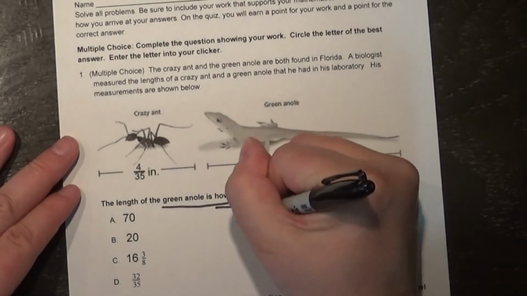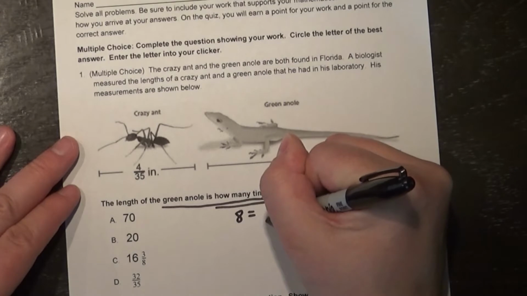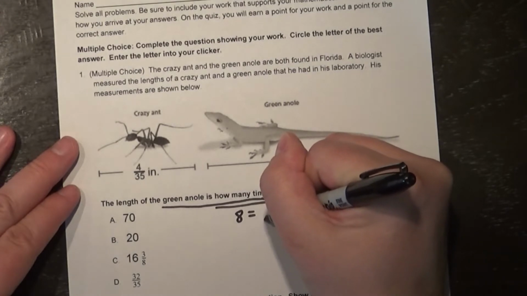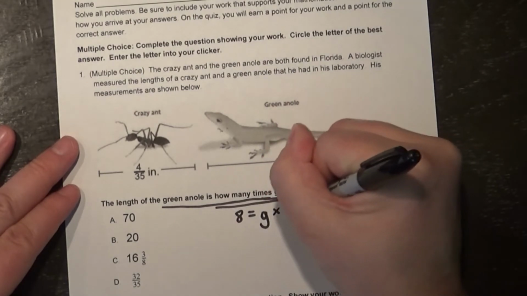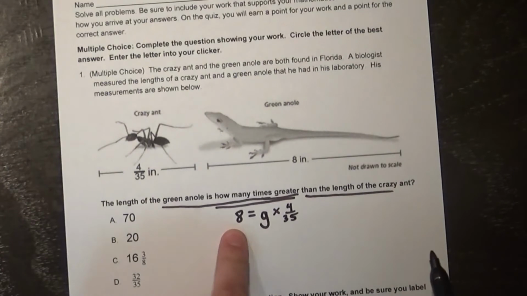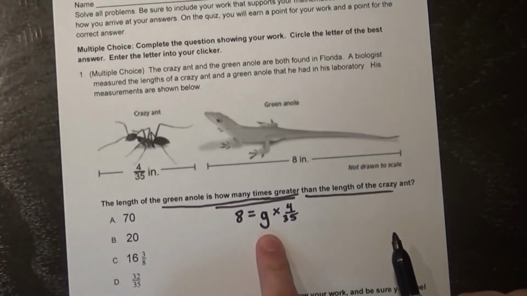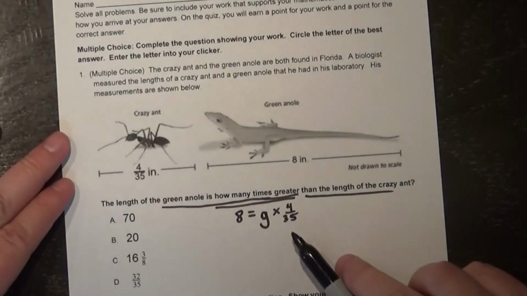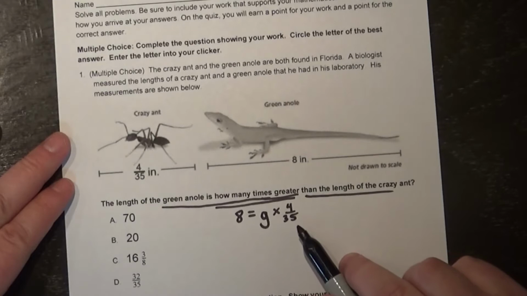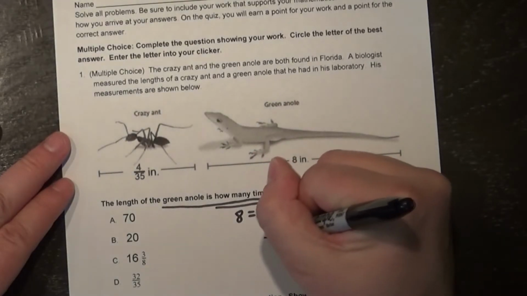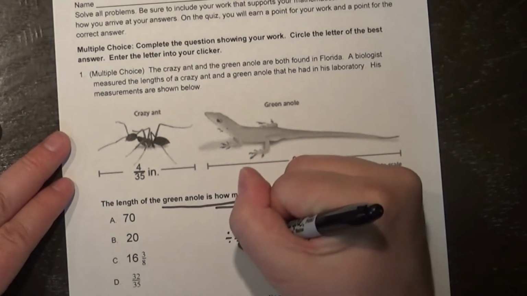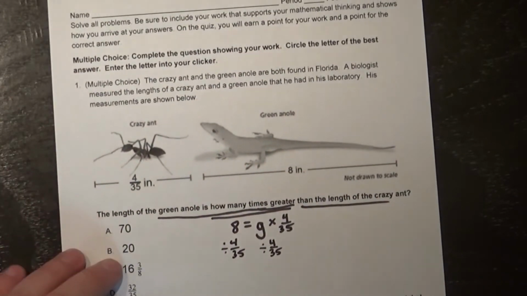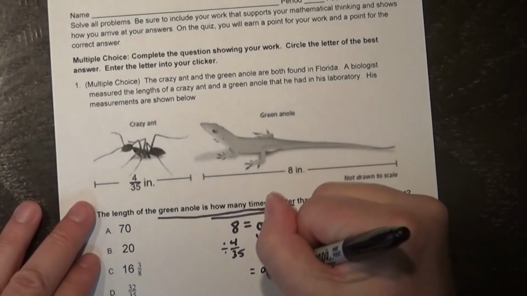All right, so we know that 8 is going to equal something. We'll call it G times 4/35. So 8 is going to equal how many times greater the crazy ant is. All right, and so in order to do this, we can get the G alone. If this is G times 4/35, we can divide each side by 4/35. Okay, when we divide each side by 4/35, the G is alone, which is good.